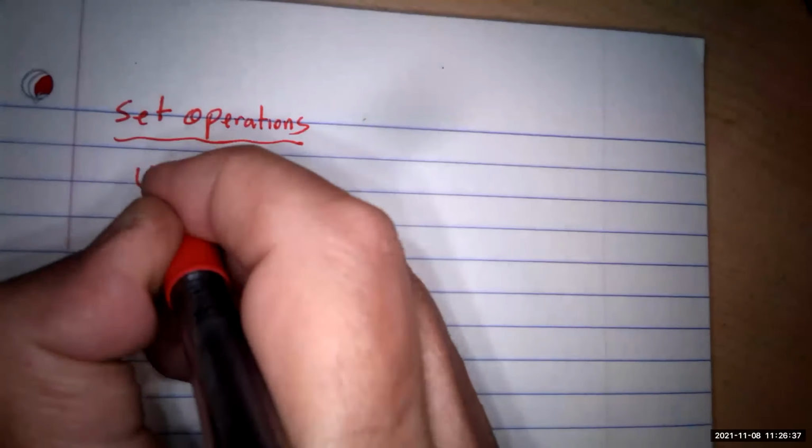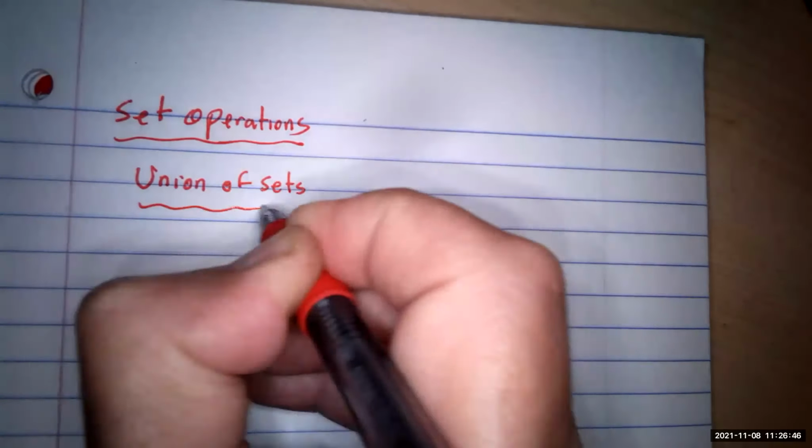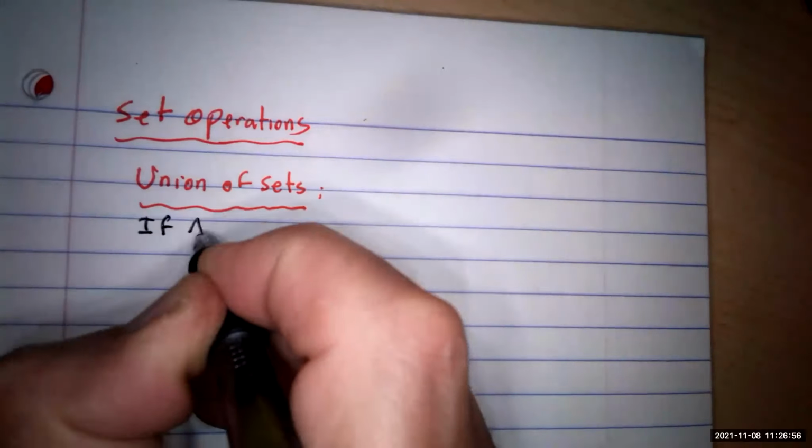So what are the set operations that we are going to introduce? There are quite a lot, but the ones that we are interested in are the following. The first one is the union of sets. If you have two sets and you put all the members together, the result is going to be the union of the sets.